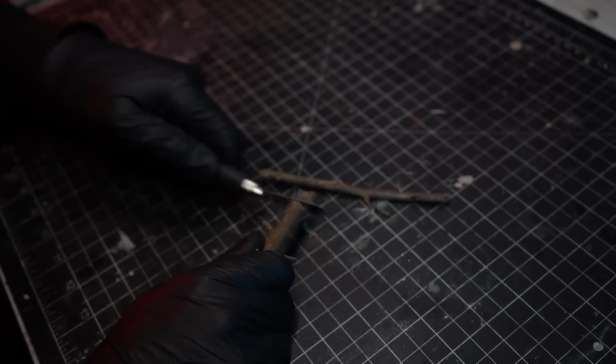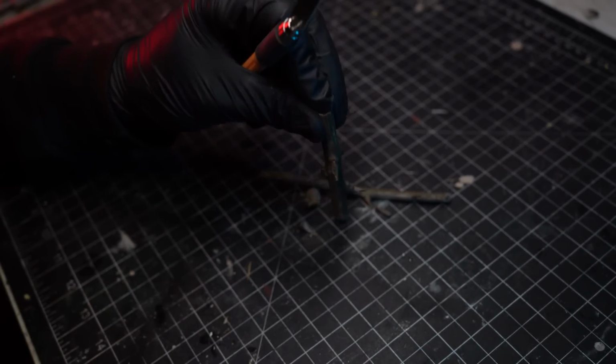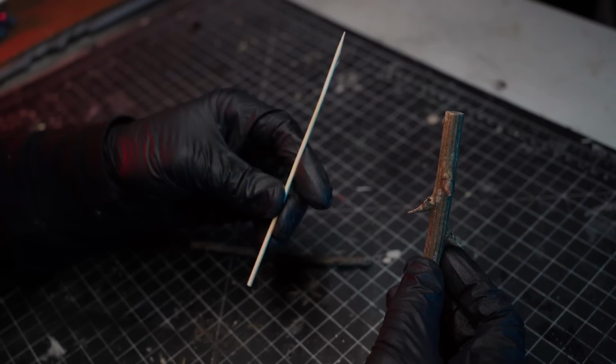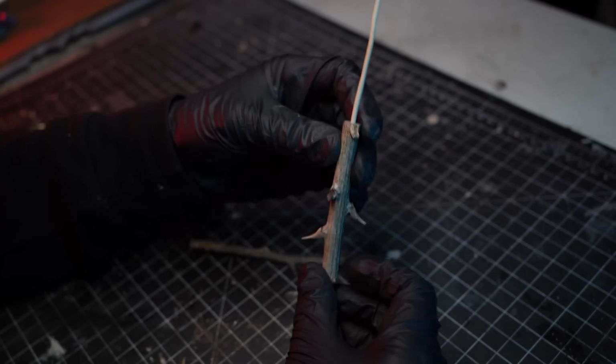tree. I cleaned up the bases of the trunks and then stuck a length of wooden skewer into the center of the sticks. This skewer will act as sort of a support rod for when I sculpt the rest of the tree in the next step.